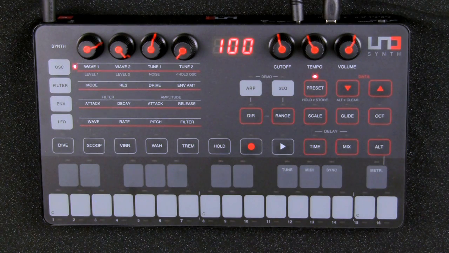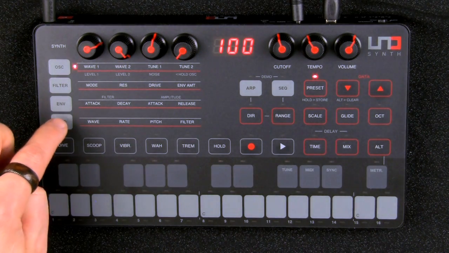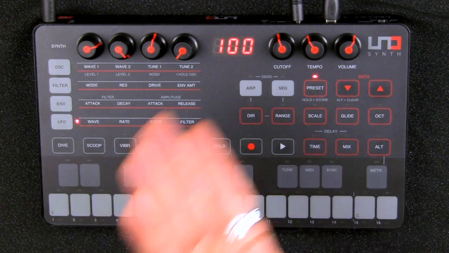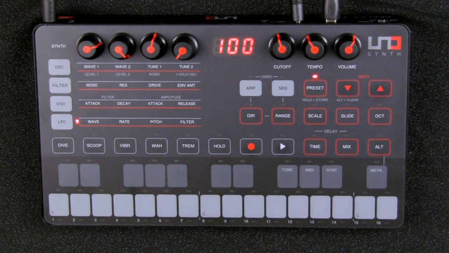A very nice LFO. Okay, so LFO. You press the LFO button. Now these 4 knobs represent the wave shape, of which there are 7. The rate, which goes anywhere from a variety of rates up to quantizing with your sequencer. Pitch, which allows you to direct how much the LFO affects the pitch. And filter, which allows you to direct how much the LFO affects the filter.